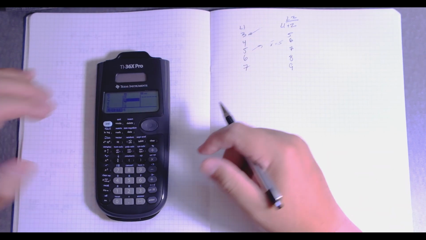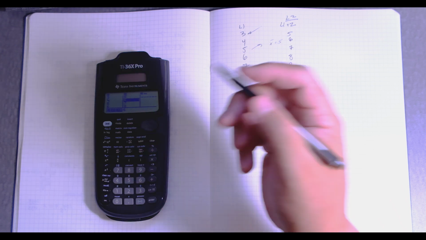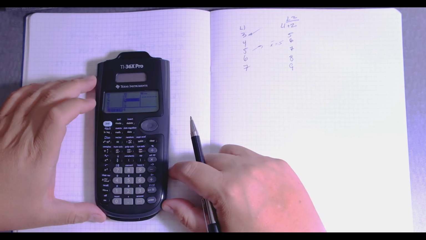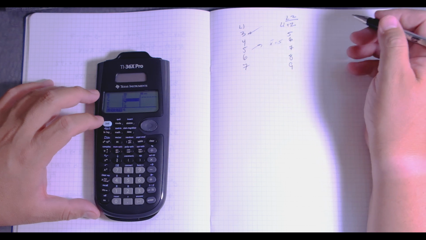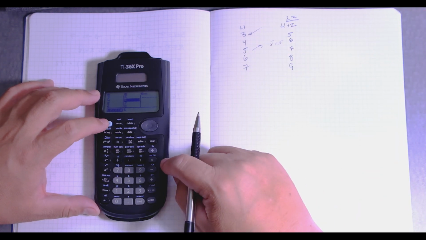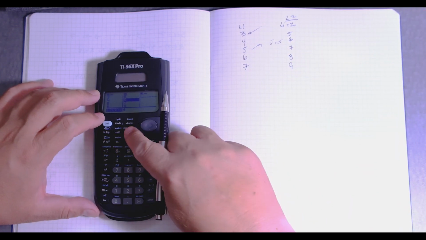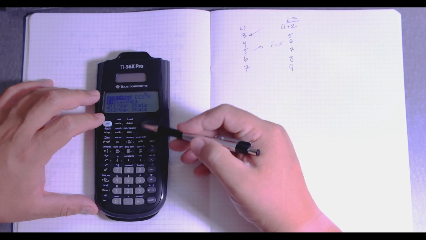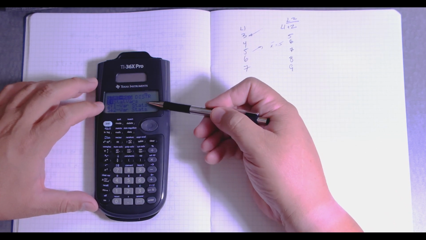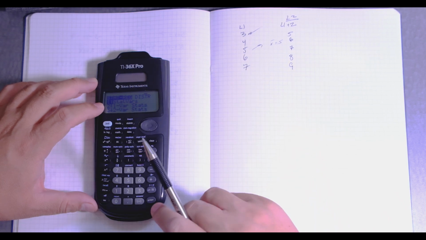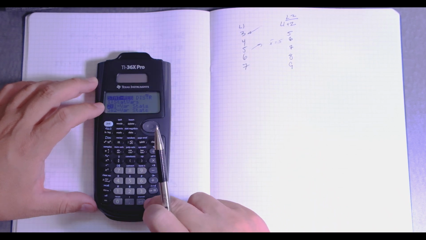All right, now I got my numbers that I need. You can type them in there as well. Let's say I want certain statistics, like the mean, the standard deviation, and so forth. You press second, and then stats, right? And then here you can see number 2, one variable statistics. Let's go there, one variable statistics. You enter.